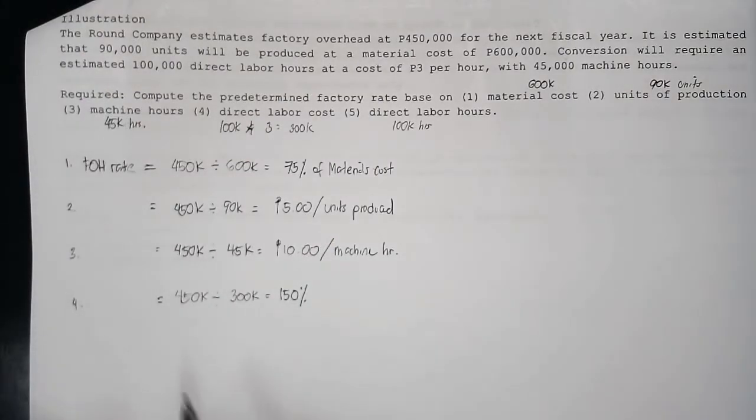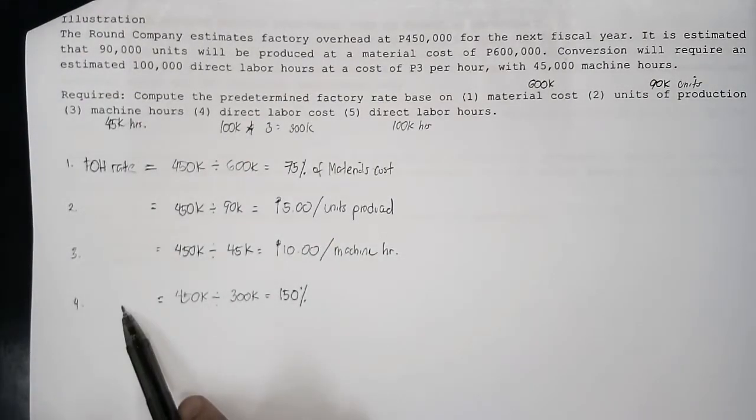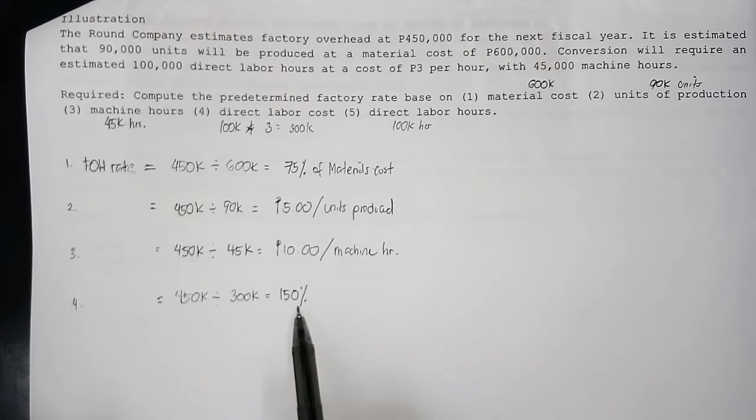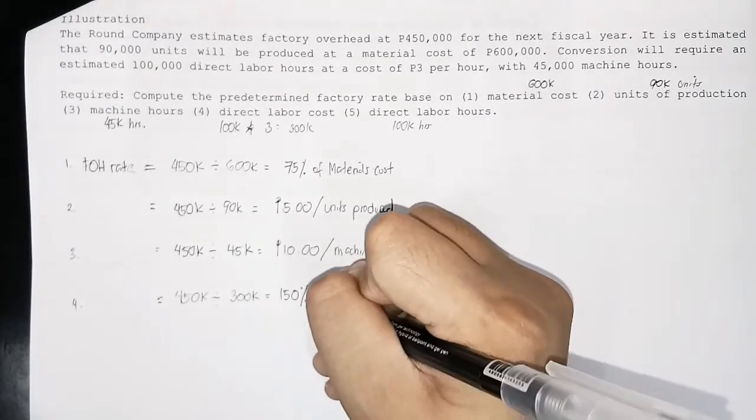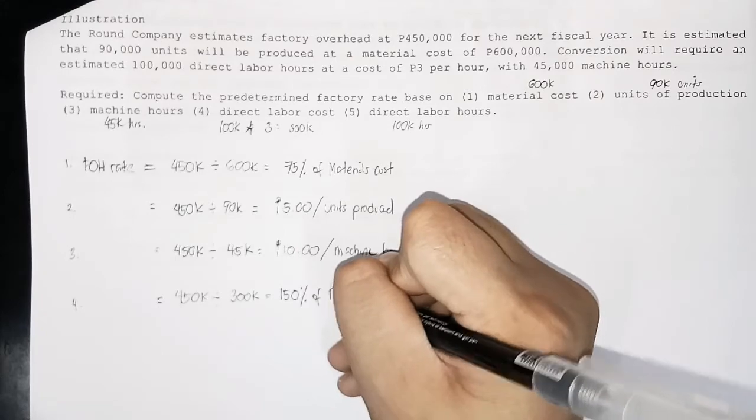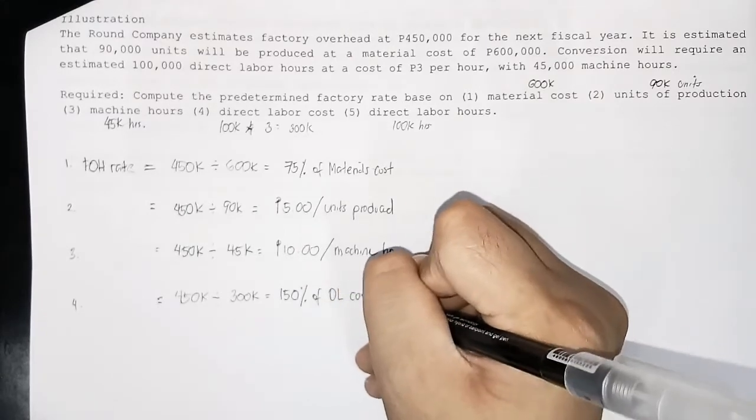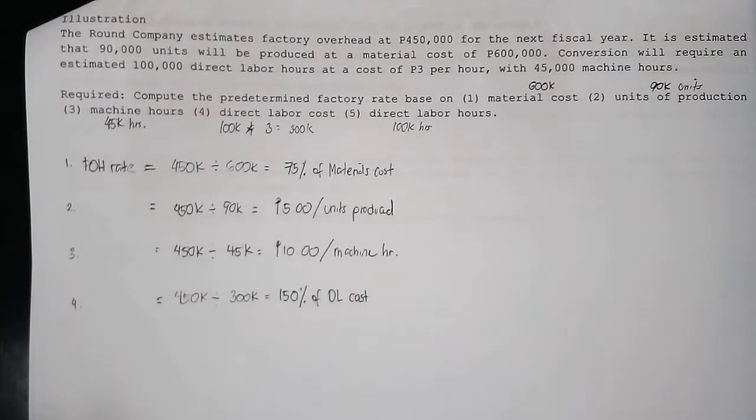So, kompletuhin natin. Factory overhead rate is equal to 150% of direct labor cost.